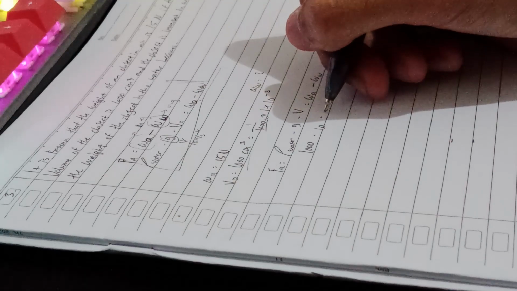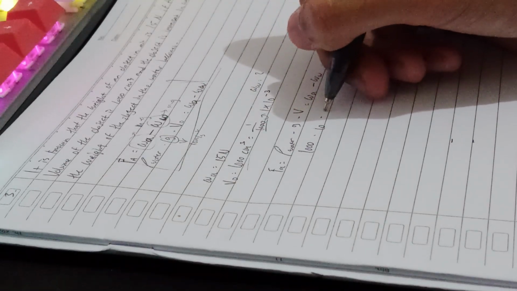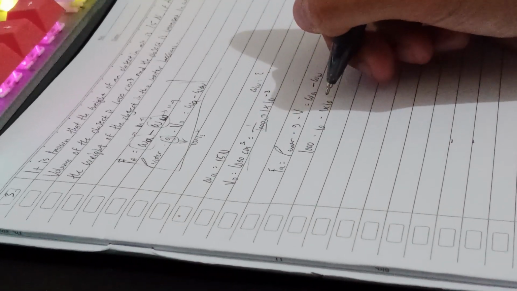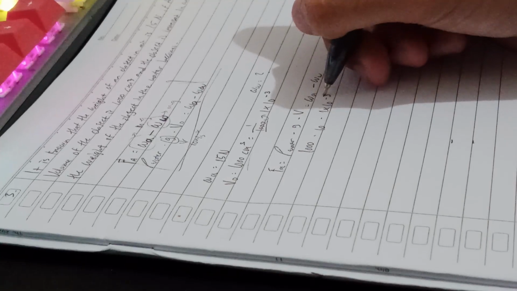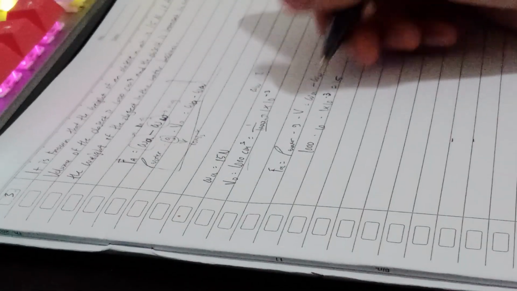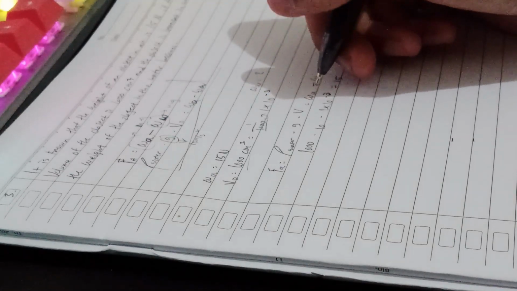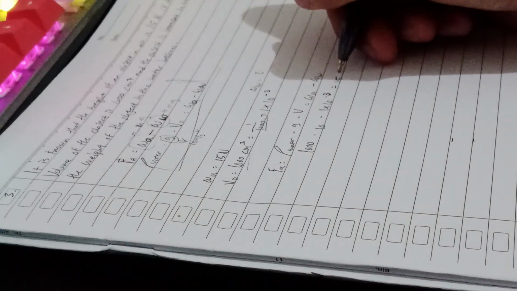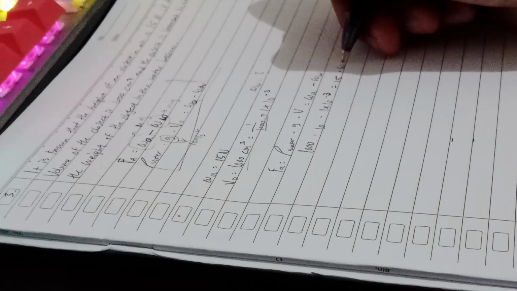So we're going to put it like 1 times 10 to the minus 3, equals 15, because the omega outside the water is 15 Newton, minus omega inside the water.